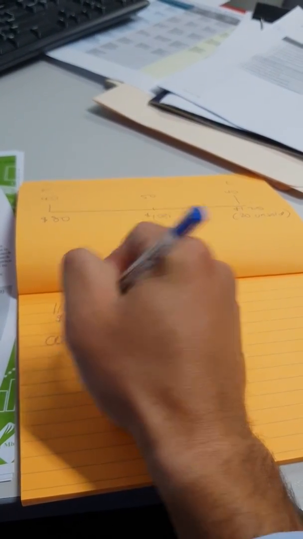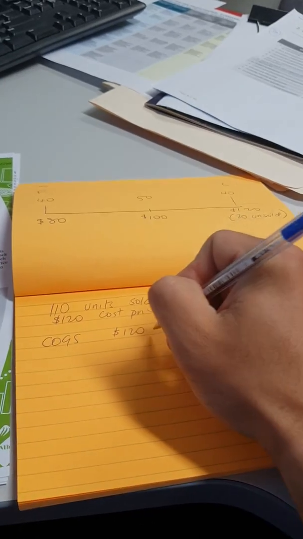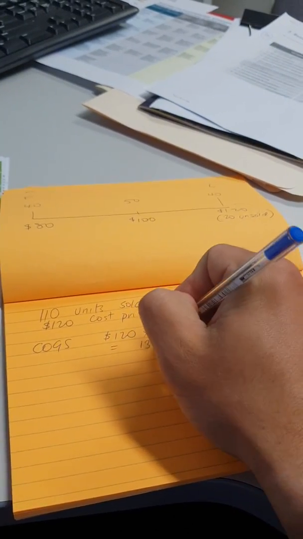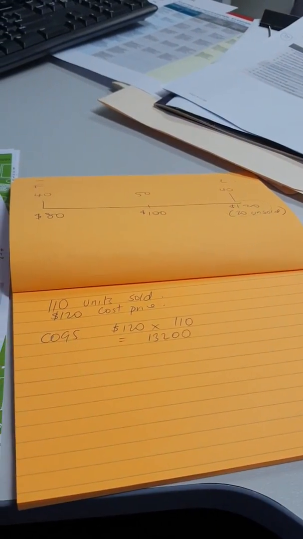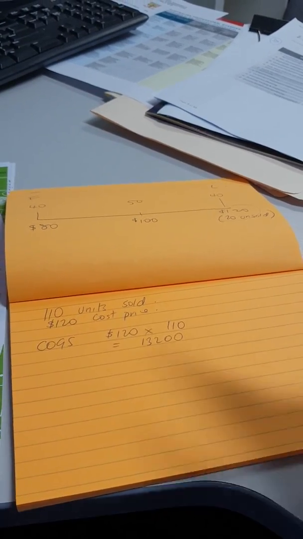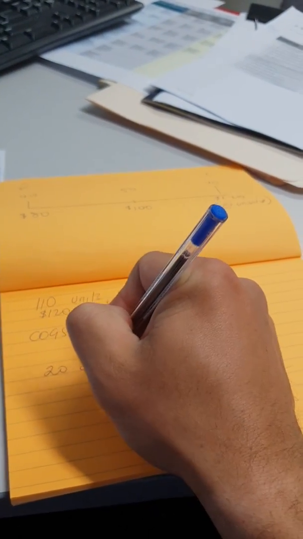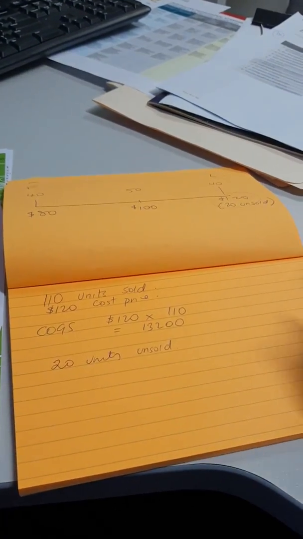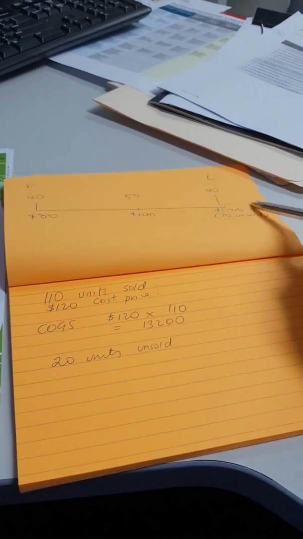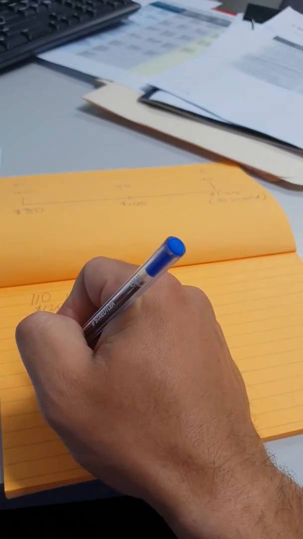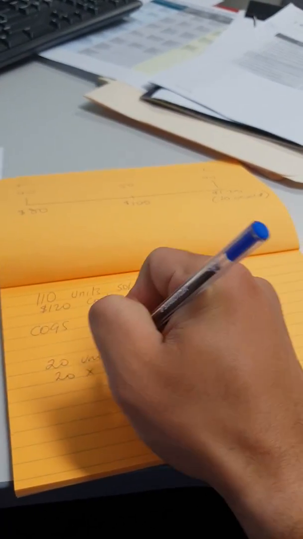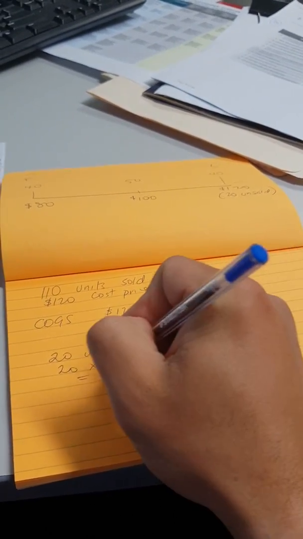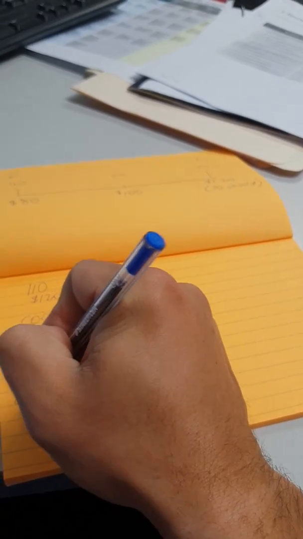So our COGS are 120 times 110 units, which equates to $13,200. So we know that. What we also know is that 20 units are unsold, and we have to also figure that they are part of this $120 under the LIFO approach. So we would say 20 times $120 is $2,400, and that's the COGS unsold.